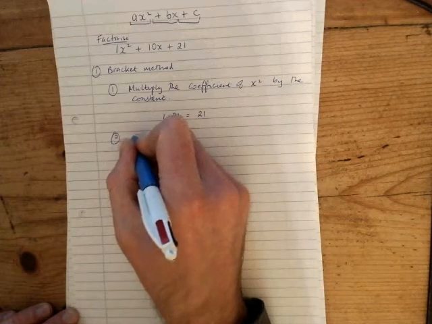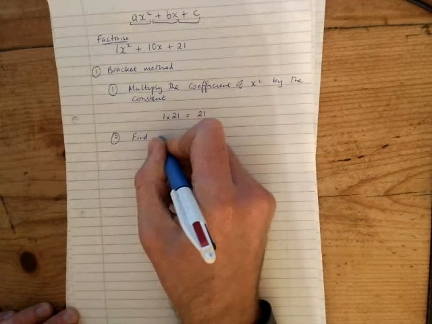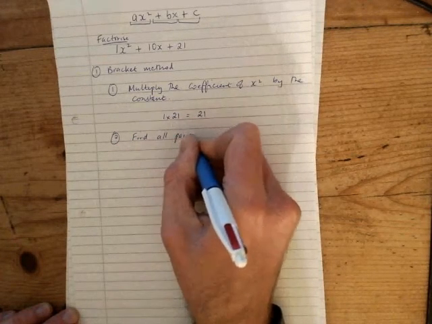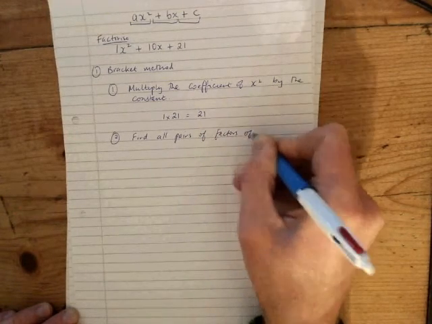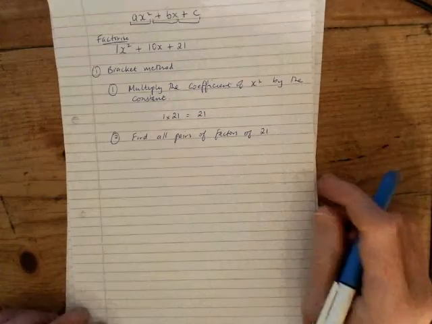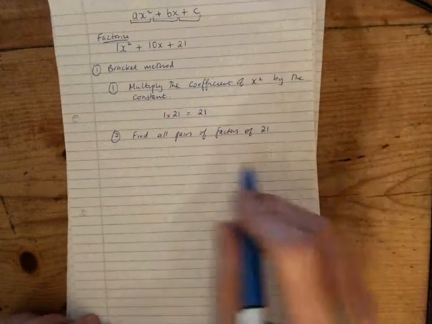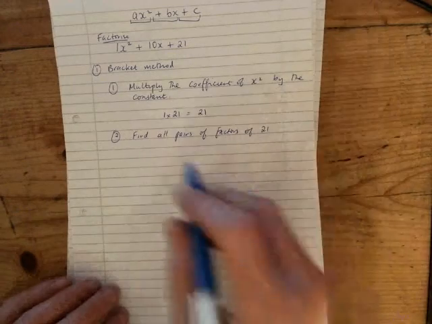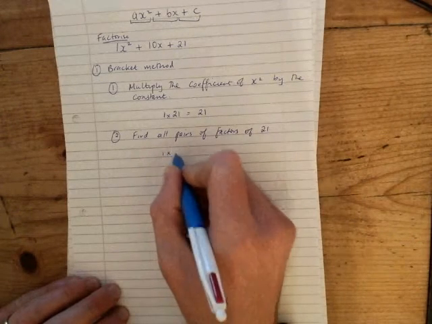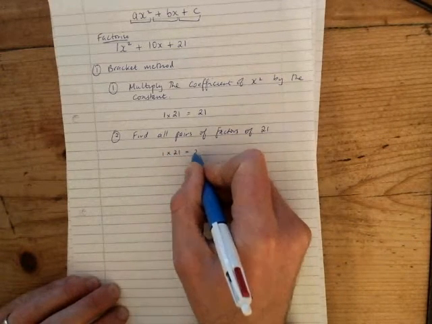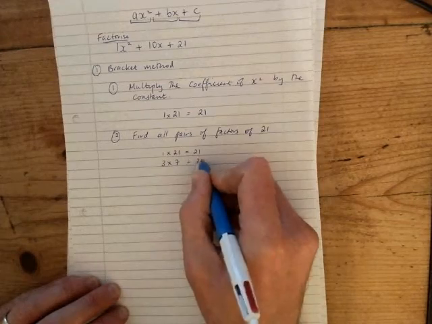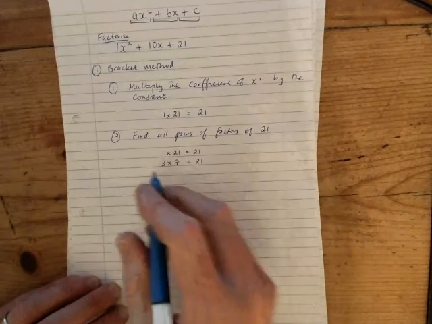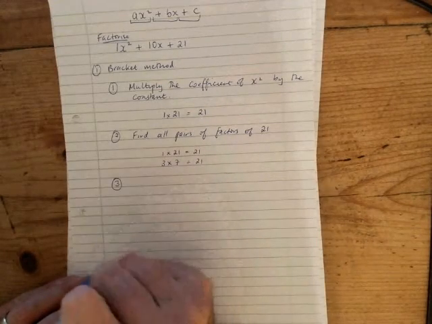Step 2: find all pairs of factors of 21. What are the pairs of factors of 21? These are two numbers which multiply together to give you 21. From step 1 we can see that 1 by 21 is one pair, they give you 21, and we have 3 by 7. If you multiply them, you also get 21. So those are the two pairs of factors we have.